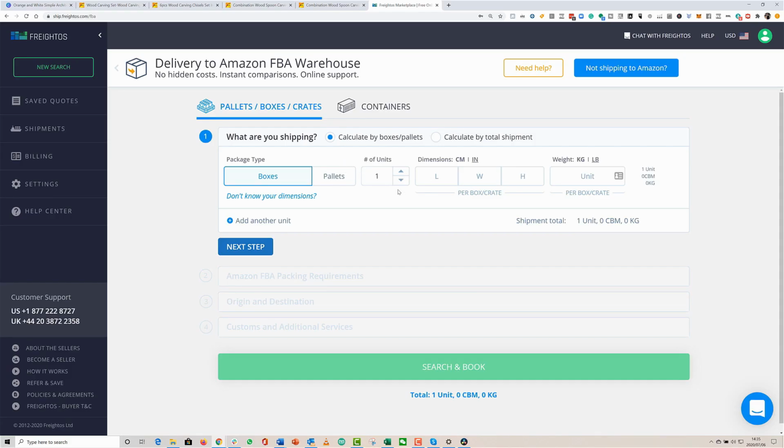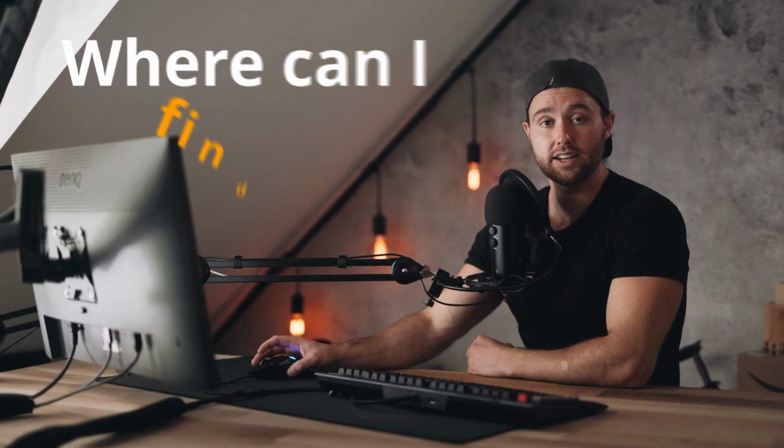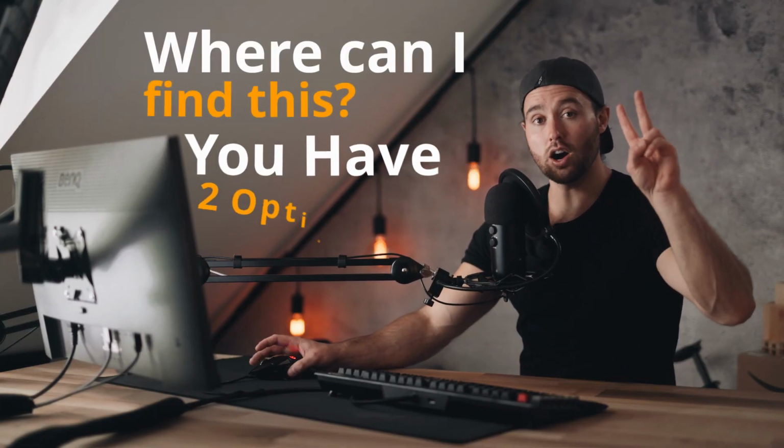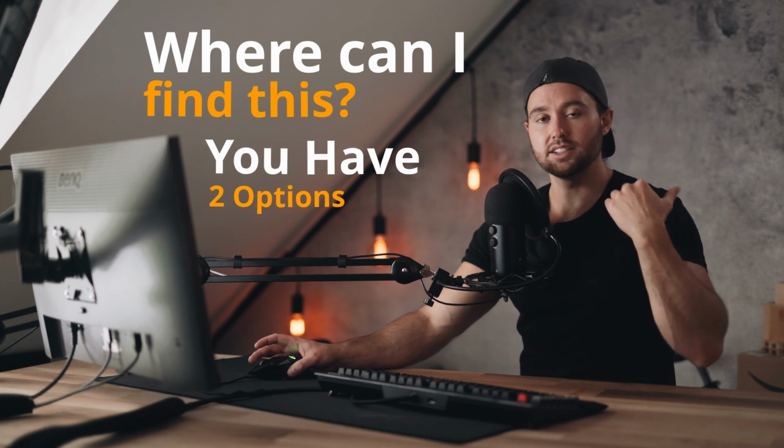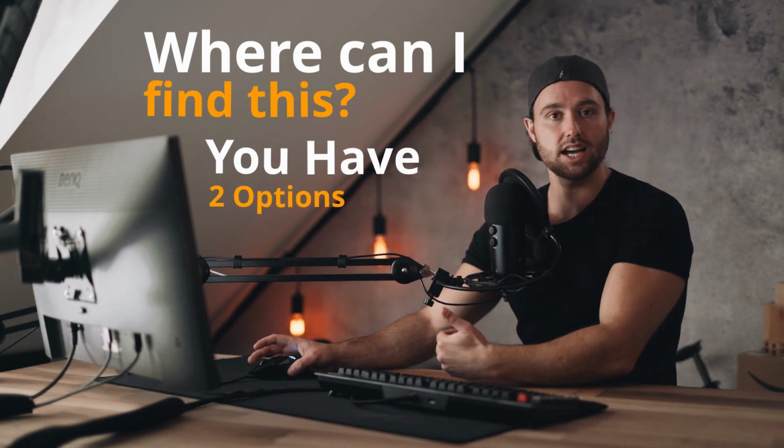Then we need to choose the number of units we're actually shipping. That again is the number of cartons or boxes as they call it here, and then the dimensions of those cartons, and then the weight of those cartons. So where can you find that information? Well, you have two options. Option number one, and the simplest, is simply to contact your supplier and ask them for exactly this.